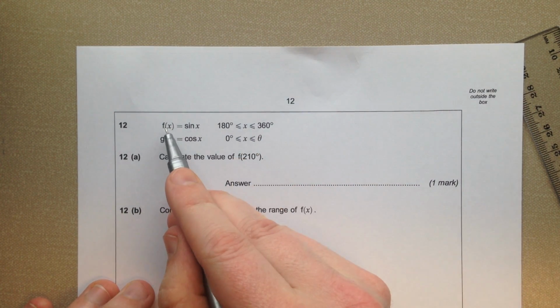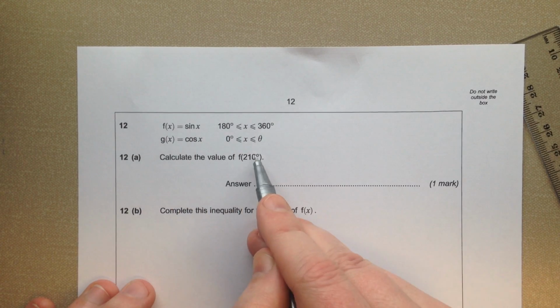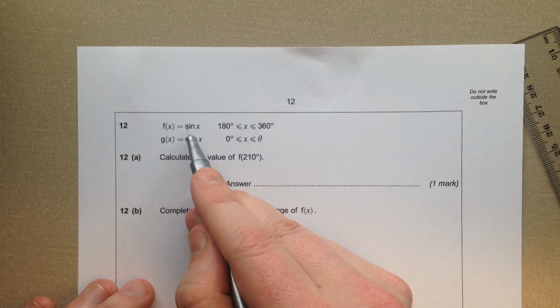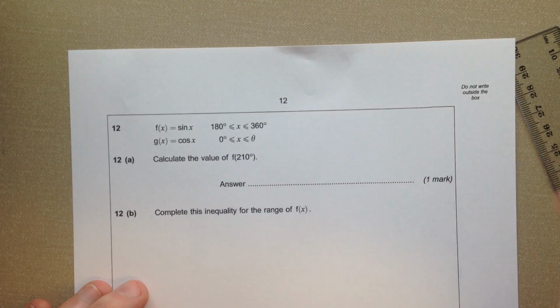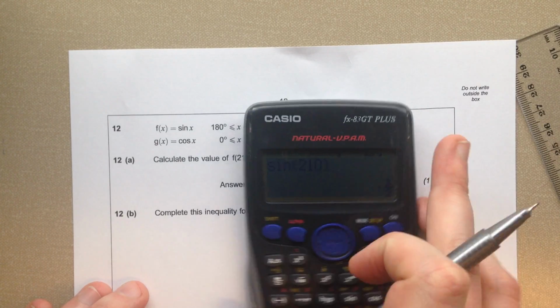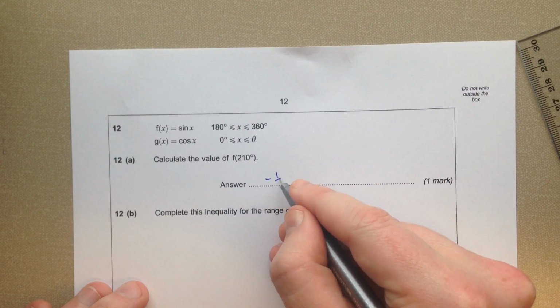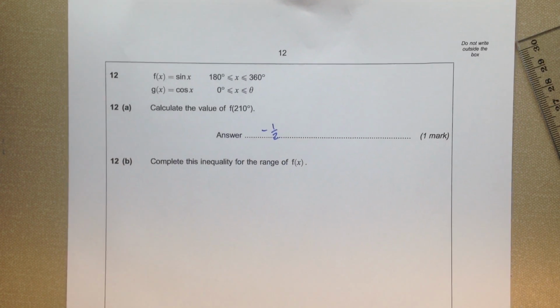Okay, so f of x has been replaced by f of 210, so x is 210. We're going to simply plug in sine 210 rather than sine x. So you type in sine 210 into your calculator and you get negative a half, so that'll be negative a half like that. Just make sure you're on degrees mode so that you don't get any daft answers.